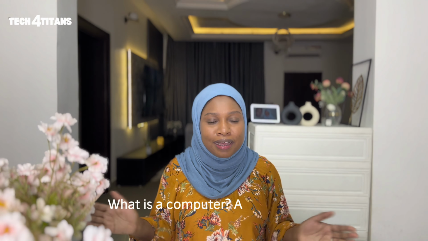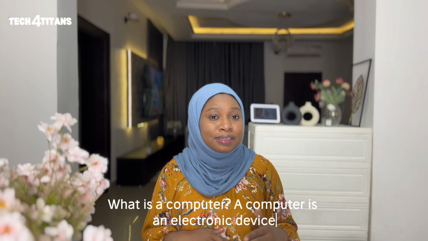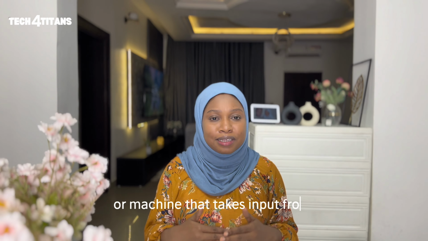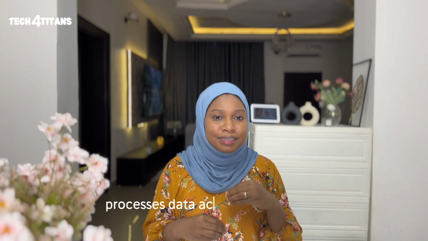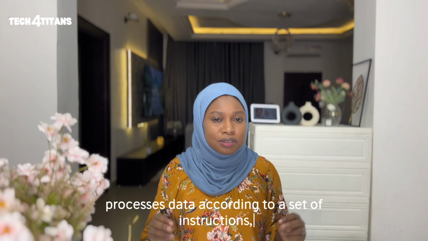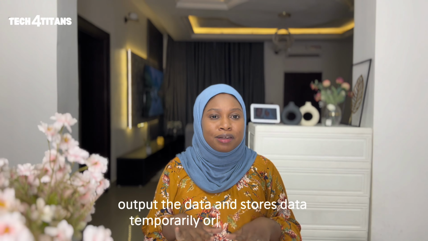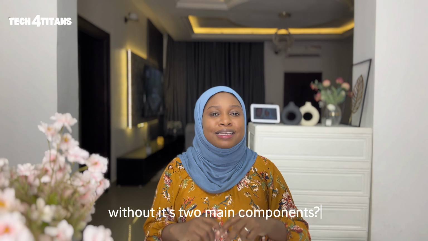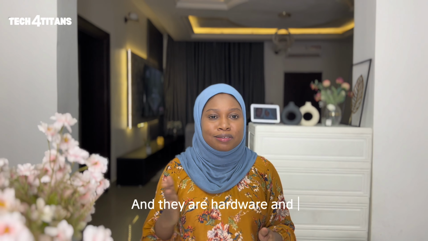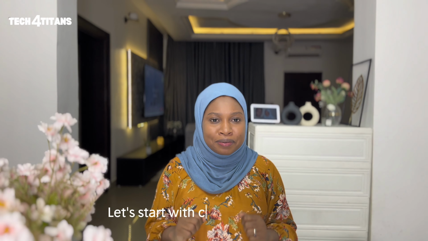What is a computer? A computer is an electronic device or machine that takes input from the user, processes data according to a set of instructions, outputs the data, and stores data temporarily or permanently. A computer helps us to solve problems daily and makes our lives easier. But do you know that a computer cannot perform its major function without its two main components, and they are hardware and software? Let's start with computer hardware.